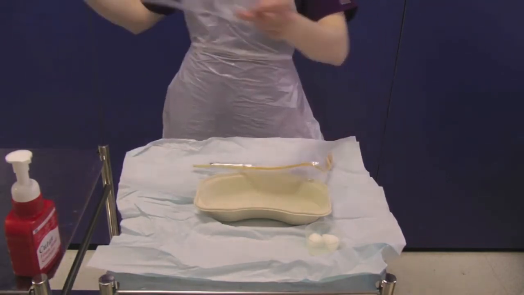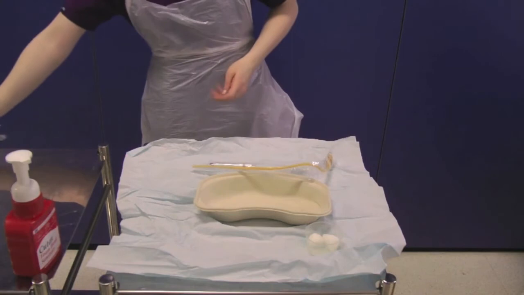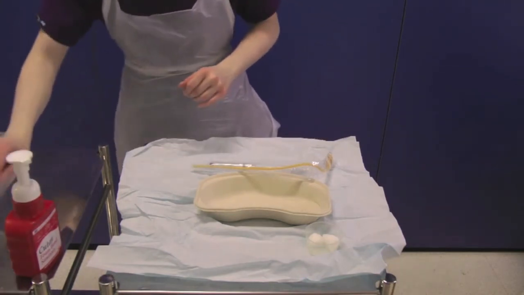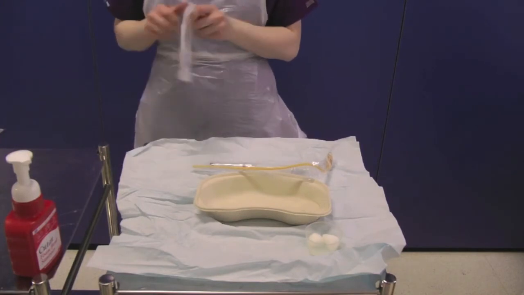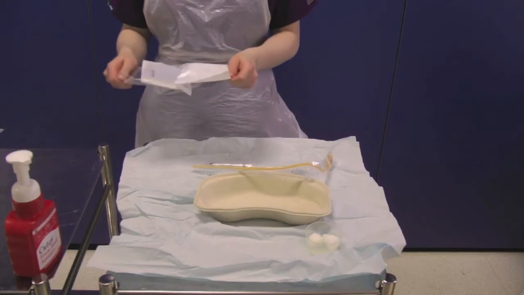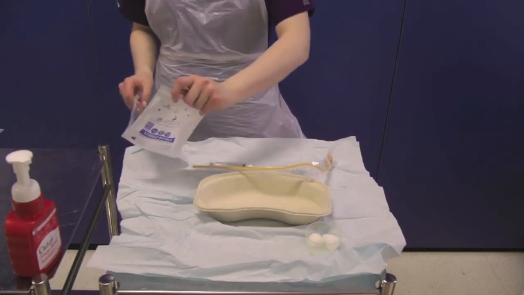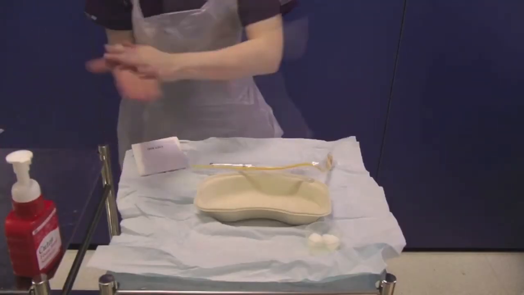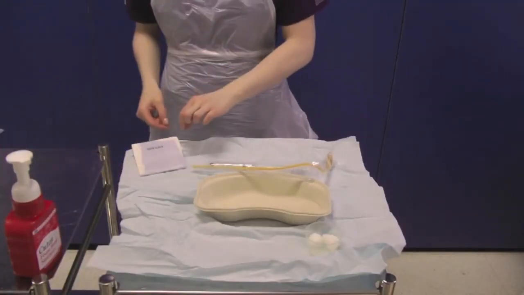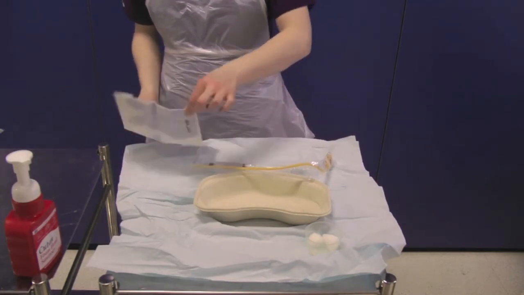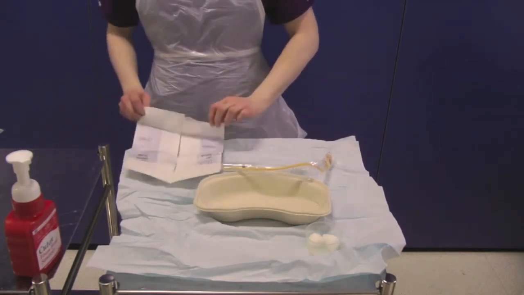Open the outer packaging and carefully drop the catheter and syringe onto the sterile field. Be very careful not to touch the sterile field with the non-sterile outer catheter packaging. Open the outer packaging of a pair of sterile gloves and drop the internal packet onto the sterile field. You must now decontaminate your hands. Carefully open the sterile wrapping, ensuring you do not touch the sterile field, and put the gloves on.